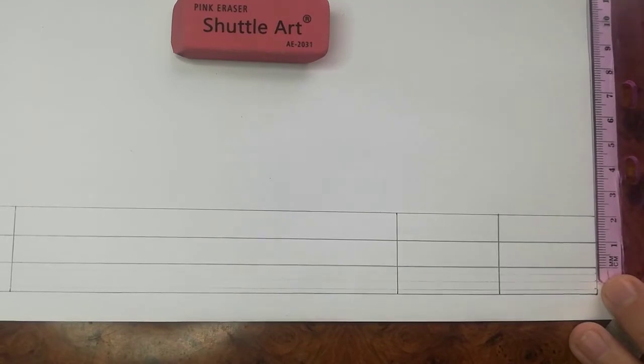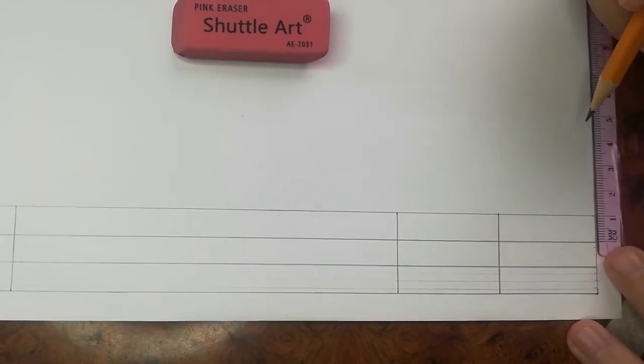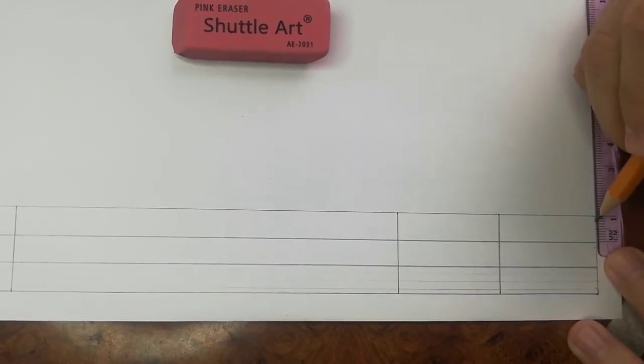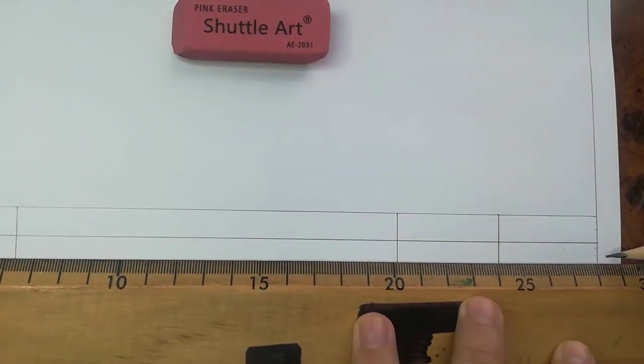We will repeat this for every division. 2 millimeters from the bottom, 2 millimeters from the top, and the 5 millimeters in between. Remember, these lines are all supposed to be in construction.